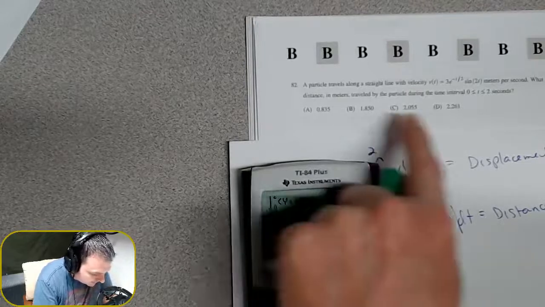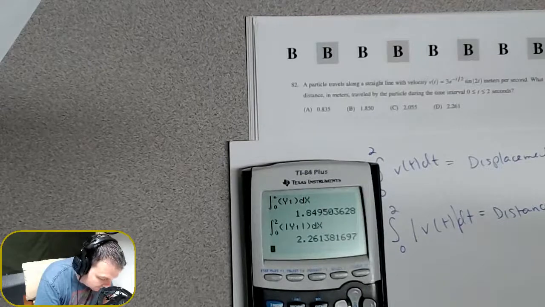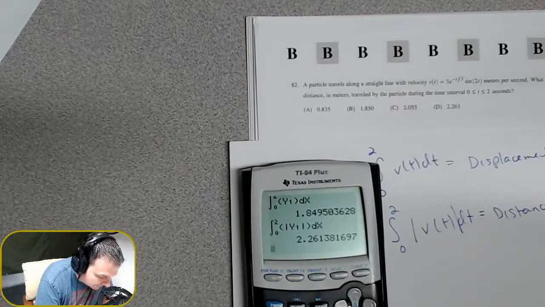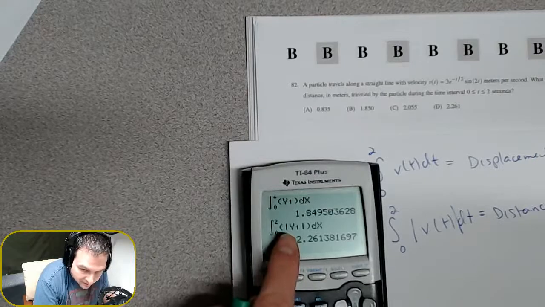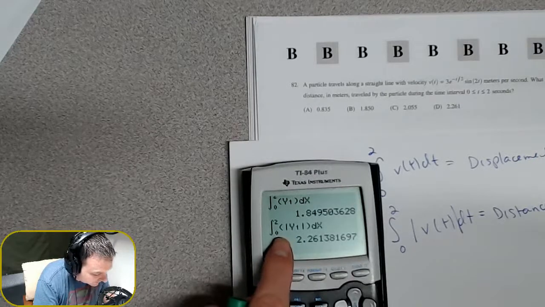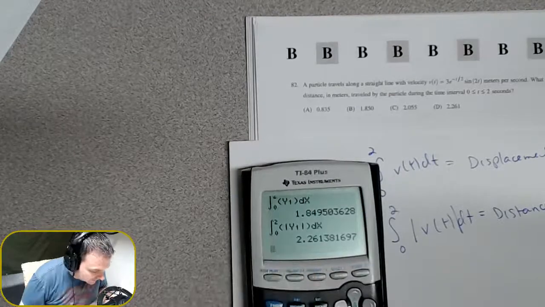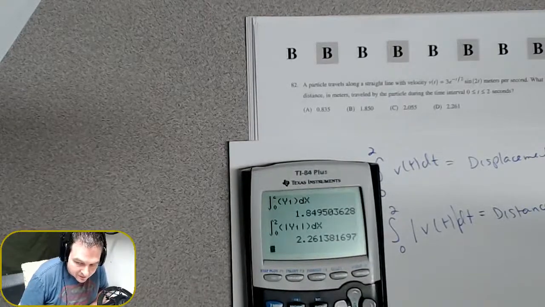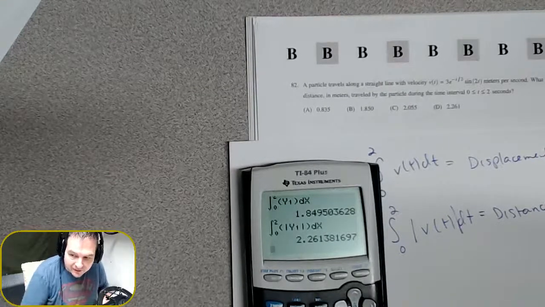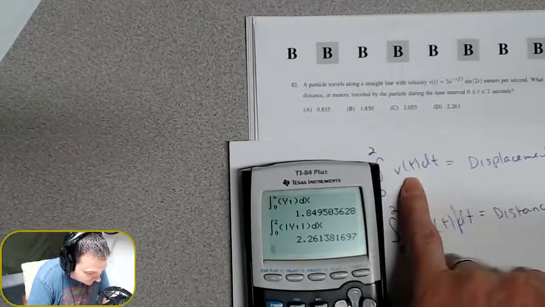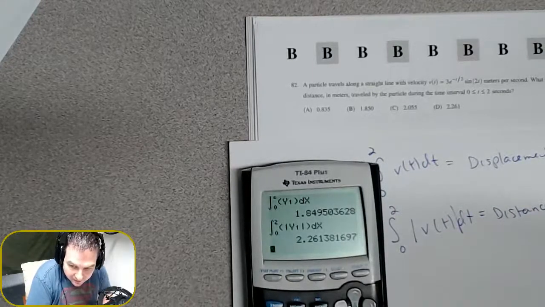Okay, but that's not what the question is asking. The question is asking for distance. The distance is the absolute value. You see that? So if you put the absolute value around it, now you get your distance. Look at the two different numbers right there. A lot of people picked A or B on this one because I'm thinking you just didn't put the absolute value around it. You want to put the absolute value around it, there's your answer right there.